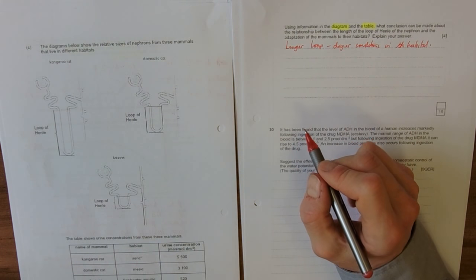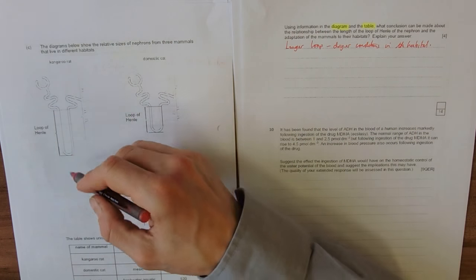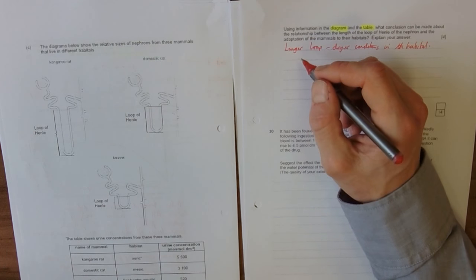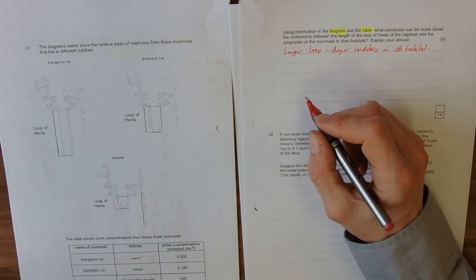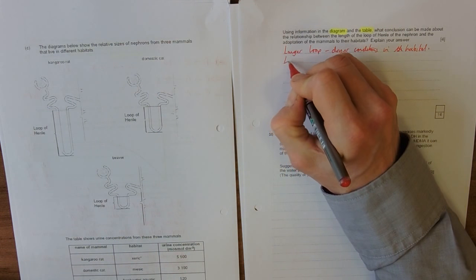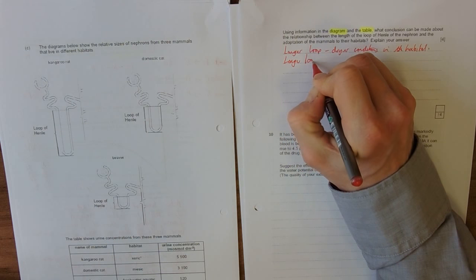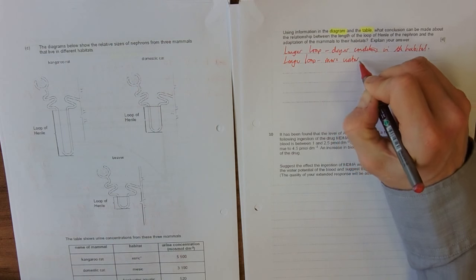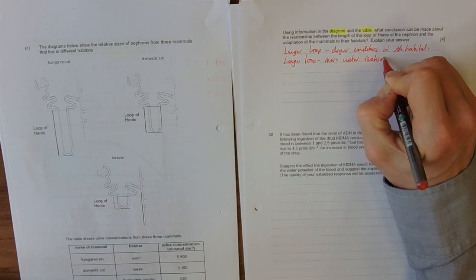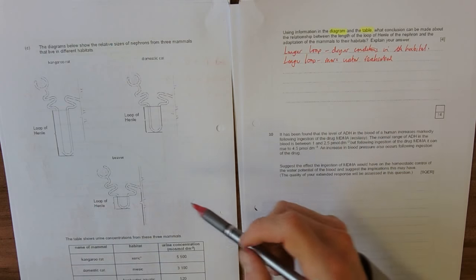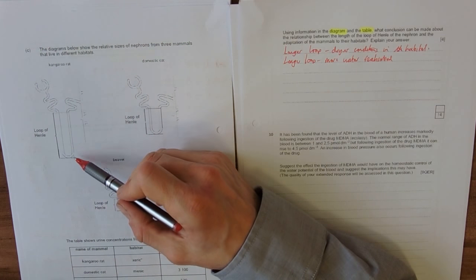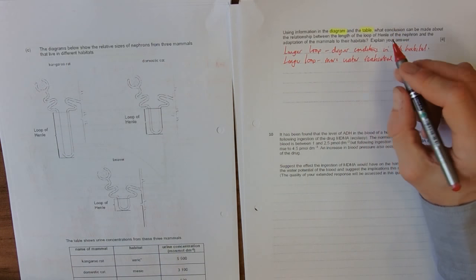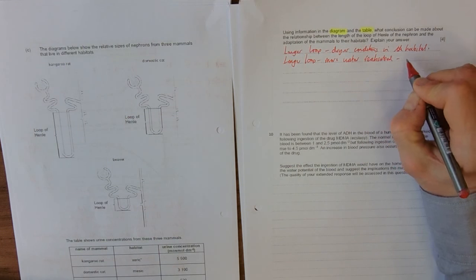And let's talk about this loop of Henle. So we need a little bit of knowledge here. So loop of Henle, what does that do? Longer loop, more water reabsorbed. You could talk about medulla getting a lower water potential. It's not in the mark scheme, I'm going to put it in.